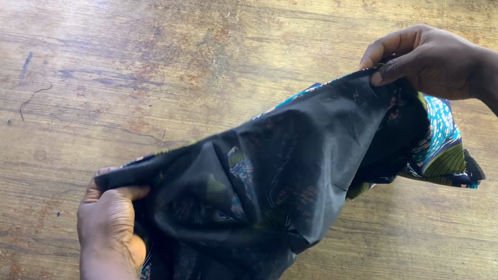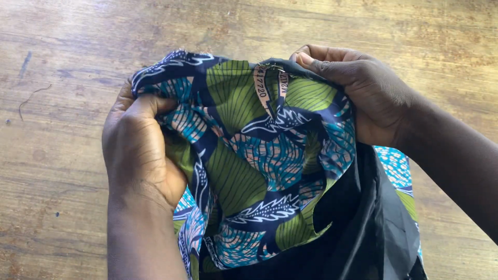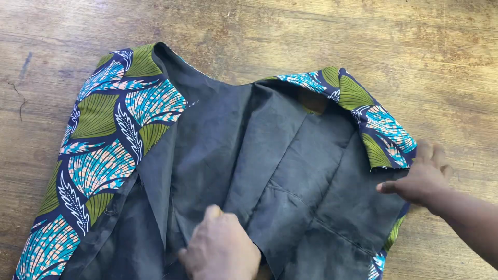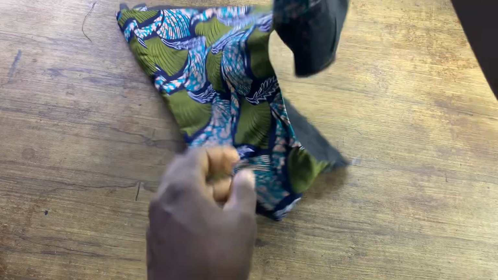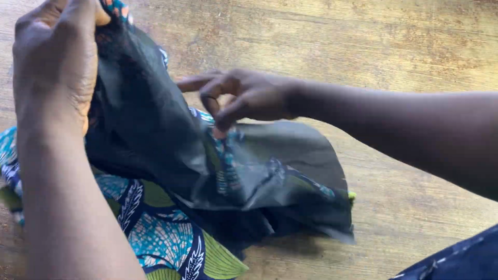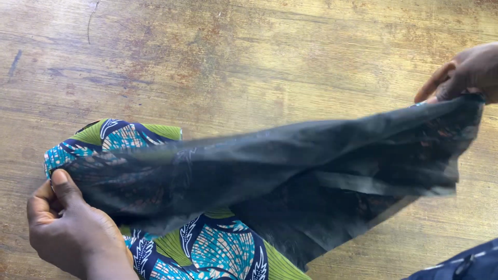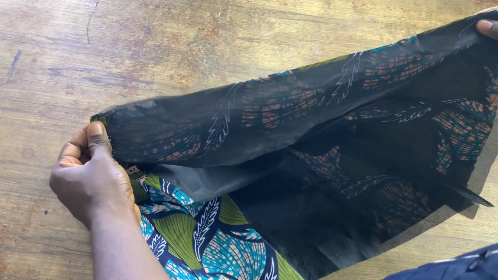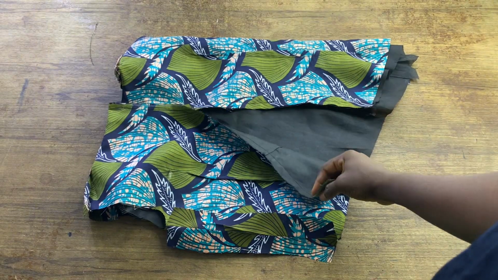So this is it after I was done joining them together, and I also double stitched the allowance to the lining. I'll be turning it to the right side and give it a good press so it can stay properly. So after I'm done, I'll be turning it back to the wrong side, and then I'll be joining the zipper allowance of both the lining and the fabric together, and I'll sew them together with a 0.5 inch joining allowance.